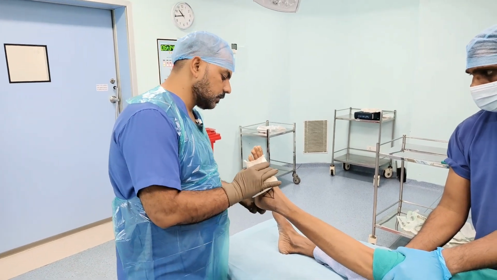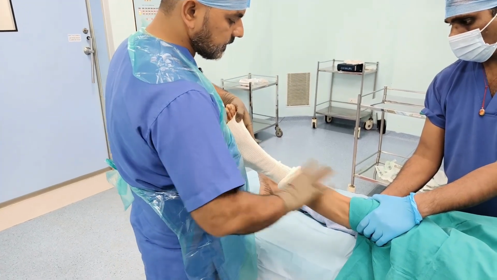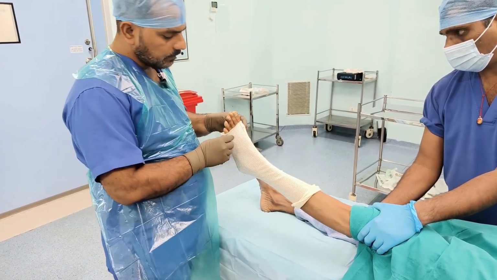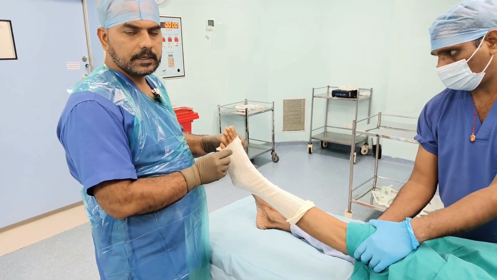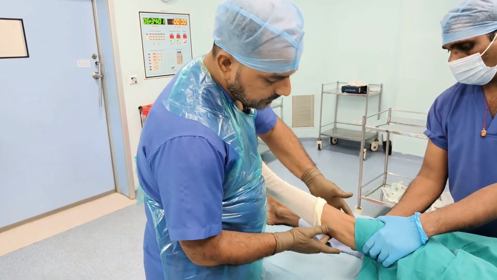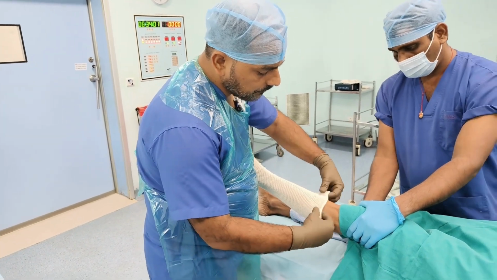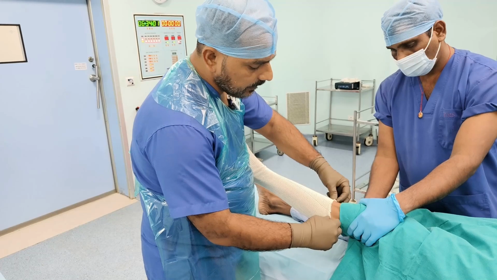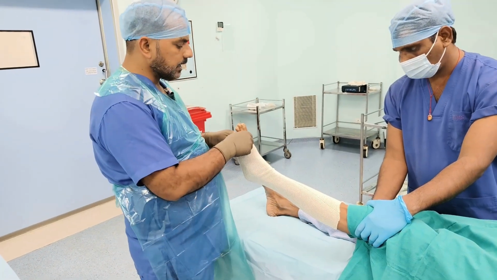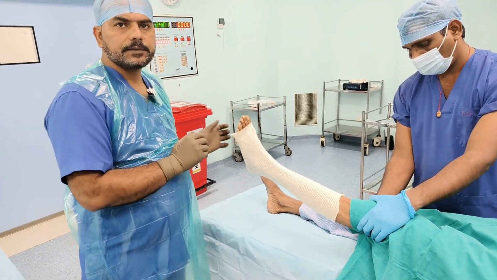The first step in applying a Bologna POP casting is to apply a stockinette on the limb. As we know, the extent of the plaster cast is from the metatarsophalangeal joint to the maximum bulk of the calf muscles. So you have to take the stockinette slightly above the maximum bulk and slightly below the metatarsophalangeal joint.